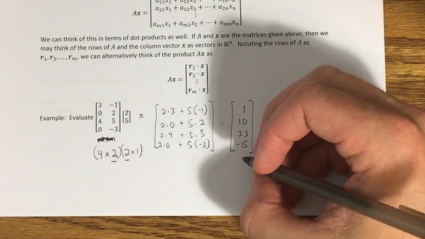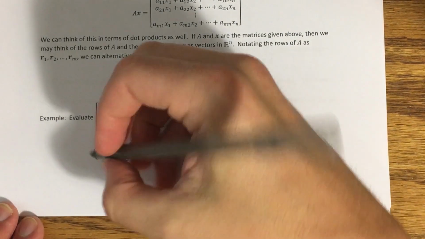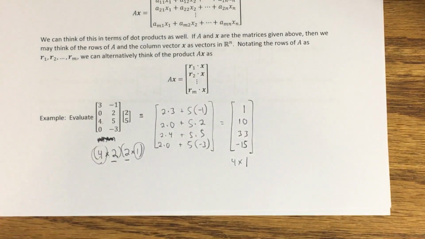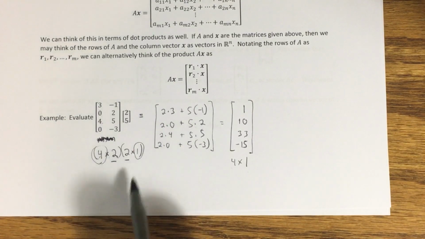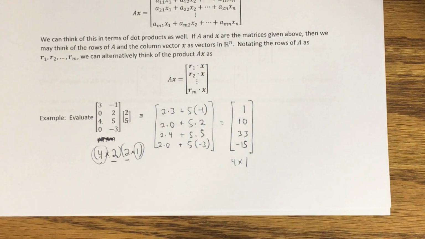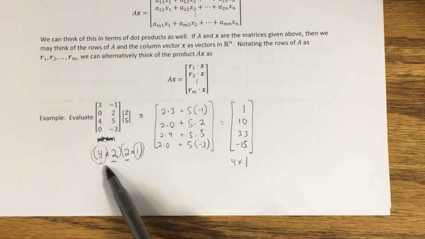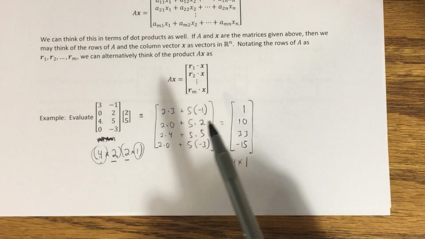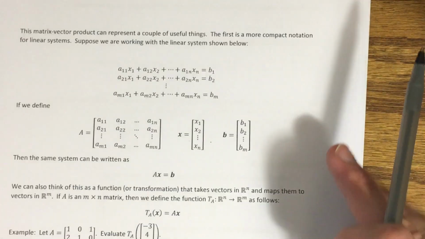But look at the result. We ended up with a 4x1 column vector. Where did the 4 and the 1 come from? Here and here. So those remaining dimensions, the number of rows in the first matrix and the number of columns in the second matrix, indicate what the dimensions of the resulting matrix are going to look like. Okay, and right now we're only dealing with vectors on this side, but that same idea is going to carry over to the more general case of matrix multiplication. So we'll see that again soon. All right, let's keep going with this.